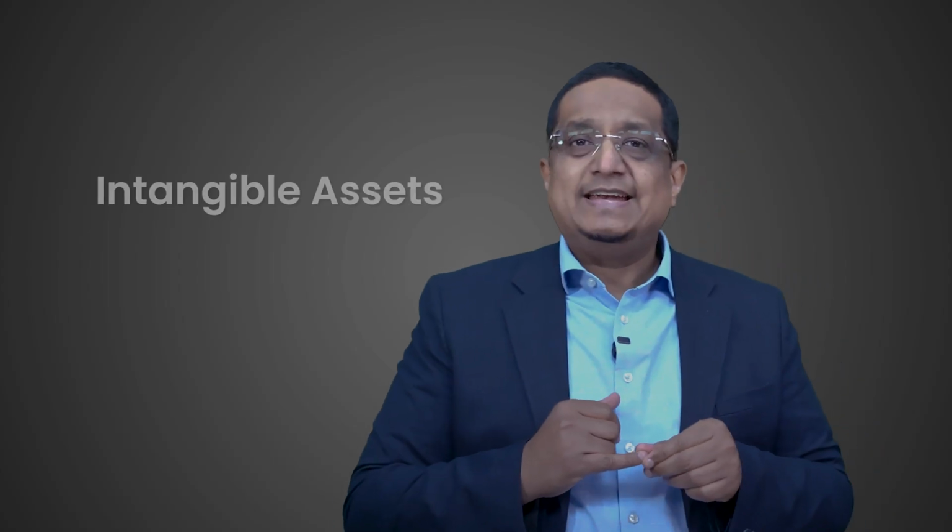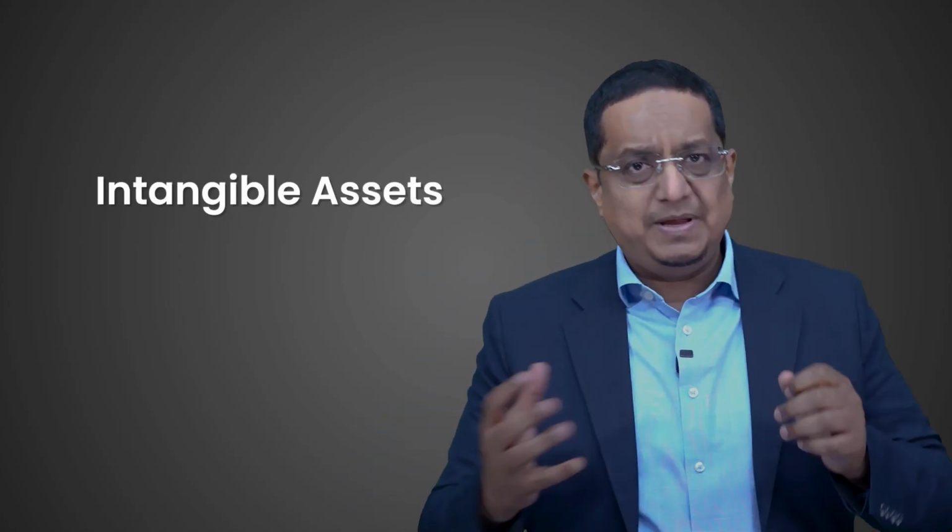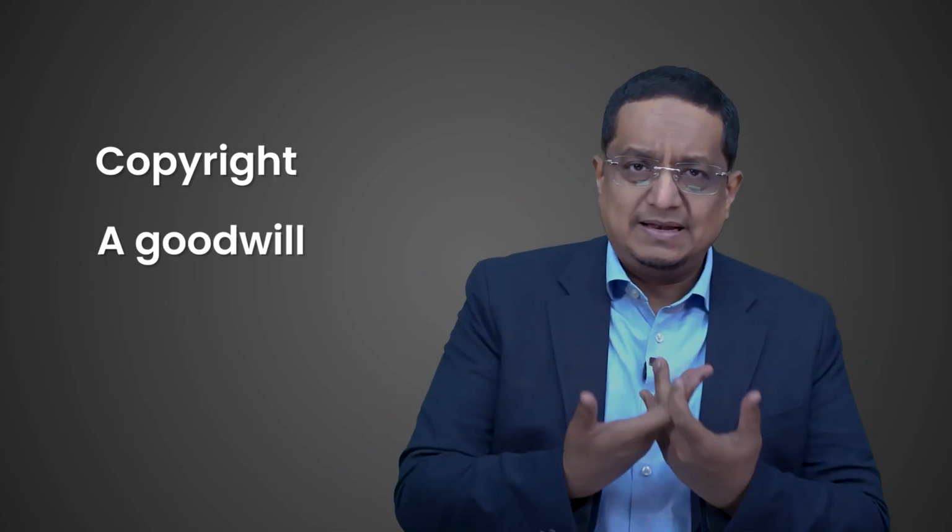Now let's talk about intangible assets. Intangible assets could be, for example, a copyright, right? A goodwill. These have value. So we have to understand in Sukuk, the asset needs to have value. So these goodwill and copyrights have value and they represent an ownership, and hence they can be used as an asset.